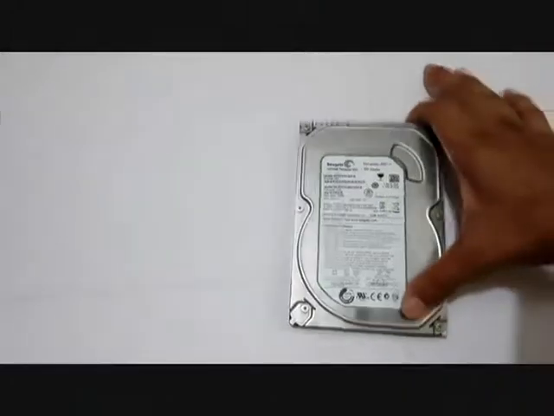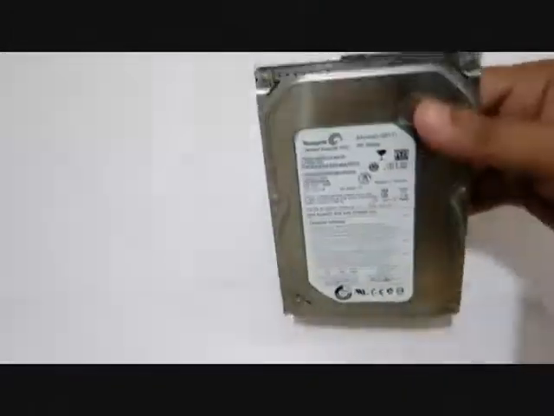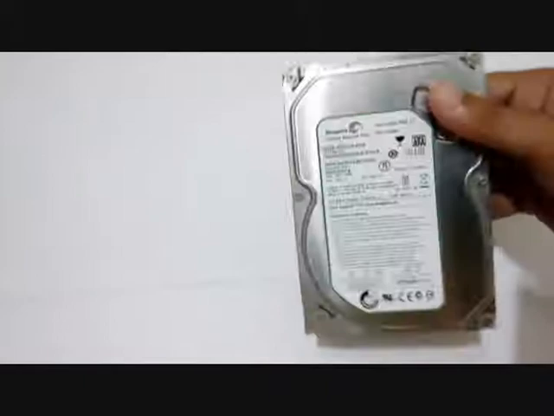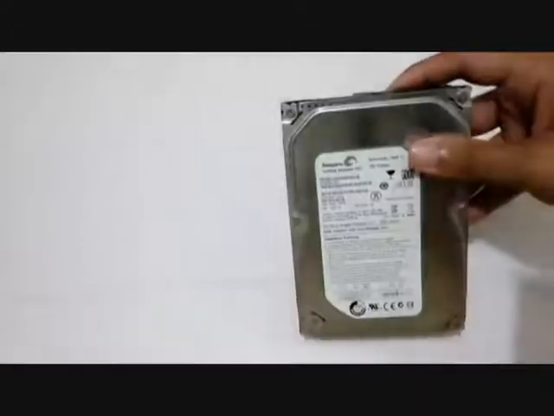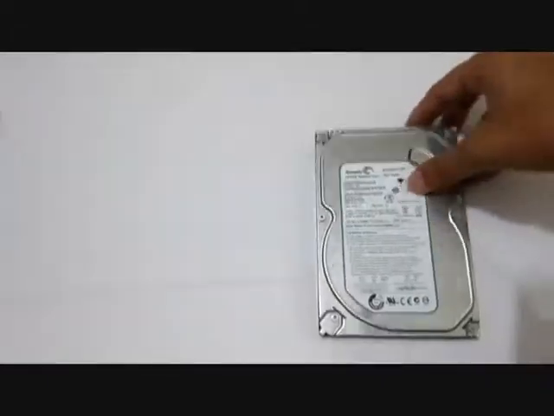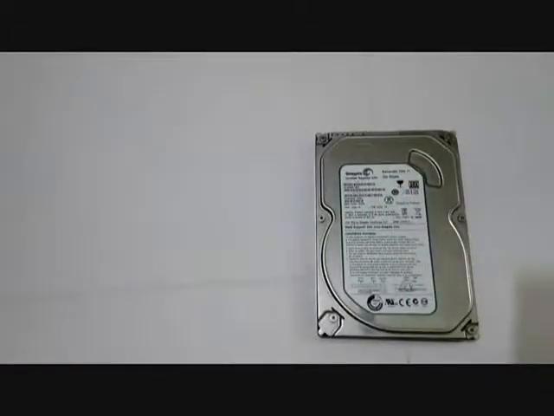So here is a hard disk, as you can see from the form and shape. This is an HDD hard disk, also known as hard disk drive.